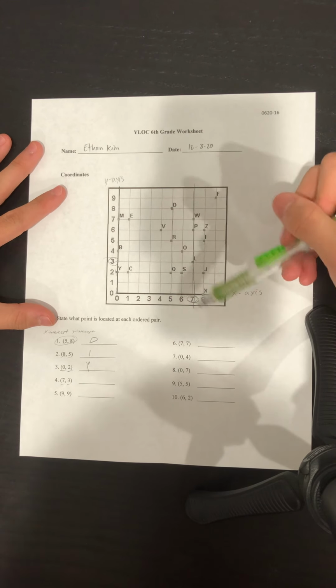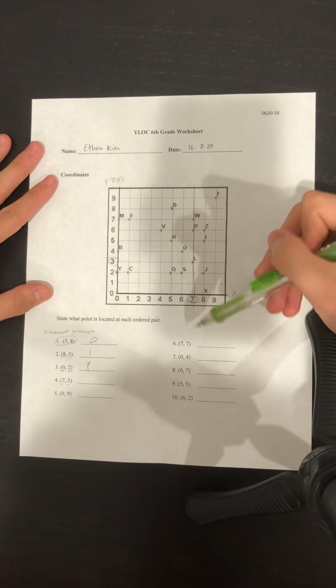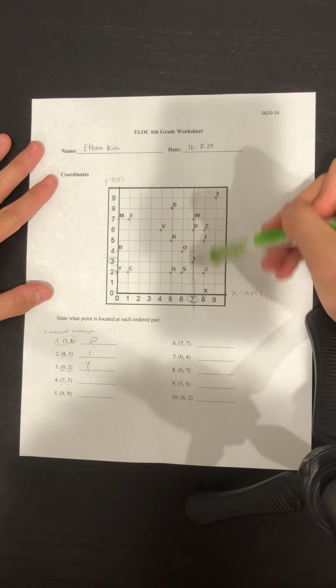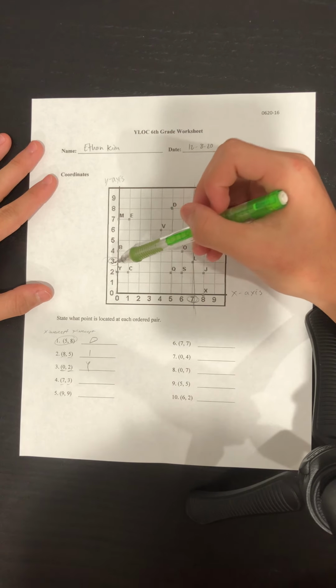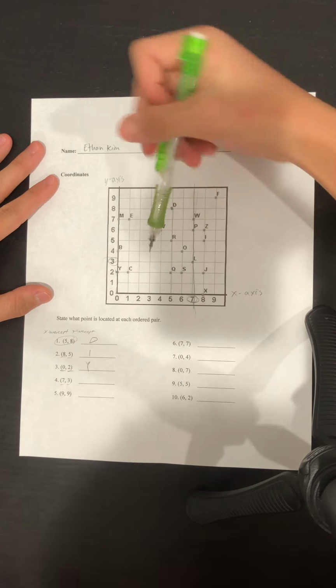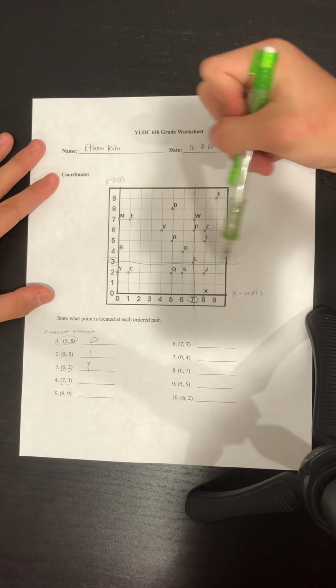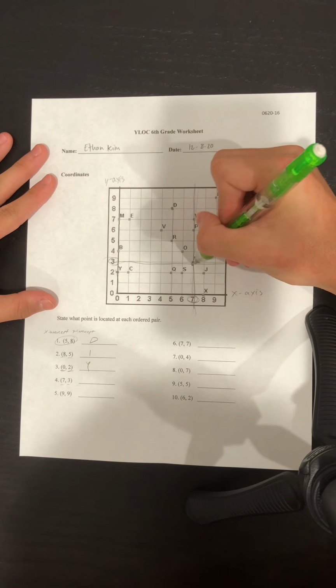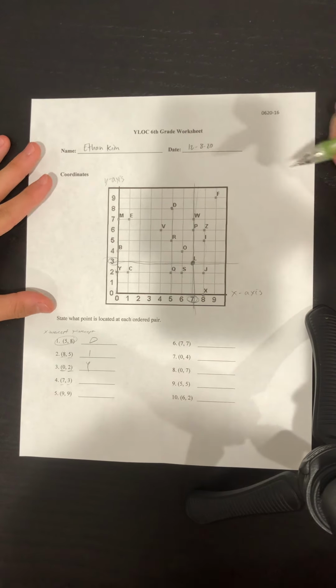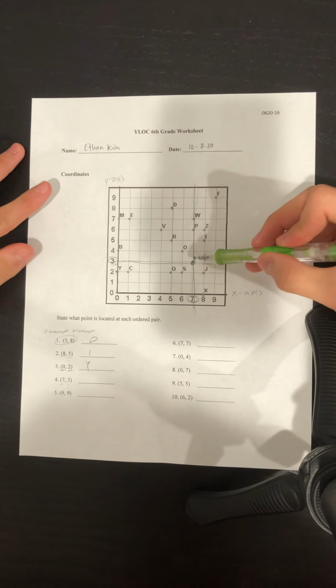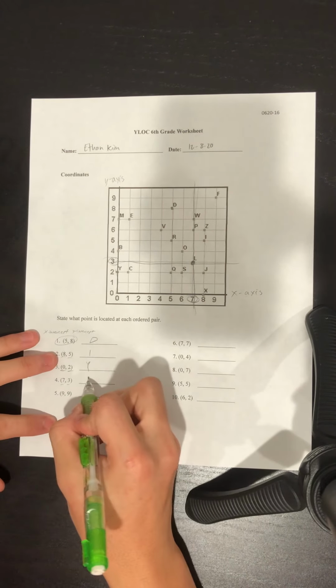If it's harder for you to find, you can draw a line where 7 is, and then another line where 3 is, and where the point intersects, right here, you can mark that down, and it'll be L.